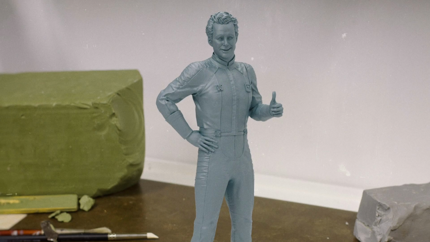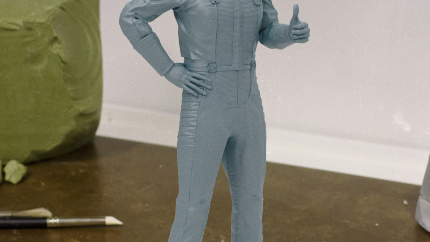And because we're in ZBrush with all that posed high-res juicy detail, we can easily export that and 3D print the result. So, covers a lot. Let's get started.